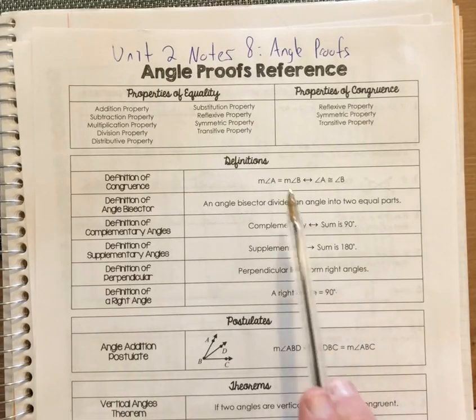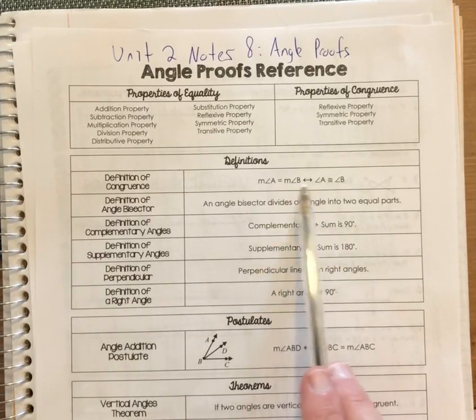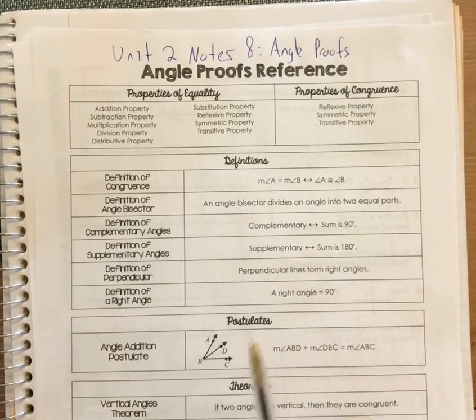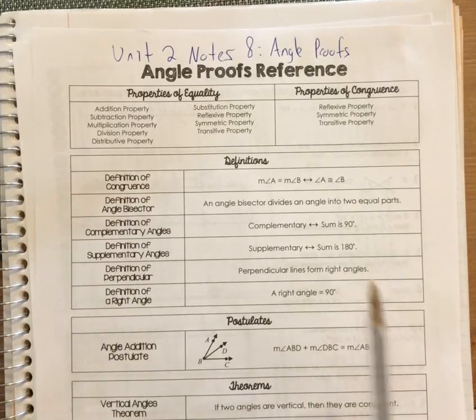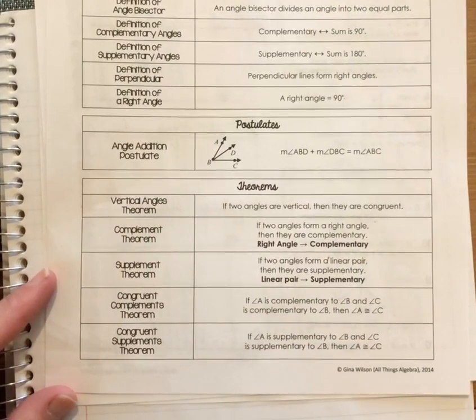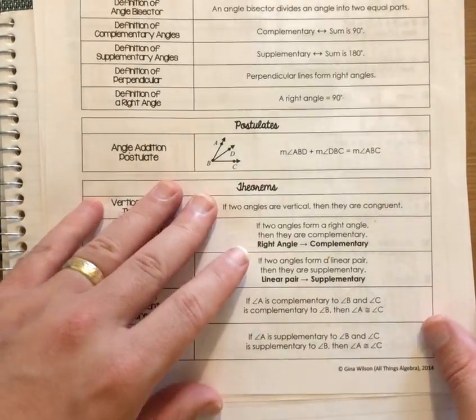So maybe we use this definition of congruence, so we can start using that for substitution. We use this definition of angle bisector, so we get an equation, right? We can get two angles equaling each other, or those two angles equal both of them, or 2 times one of those angles equals the whole thing. All those kinds of things. Complementary, all these things will start helping us get the equations and everything we need, substitution, transitive property, to be able to prove whatever we need to prove. Okay.